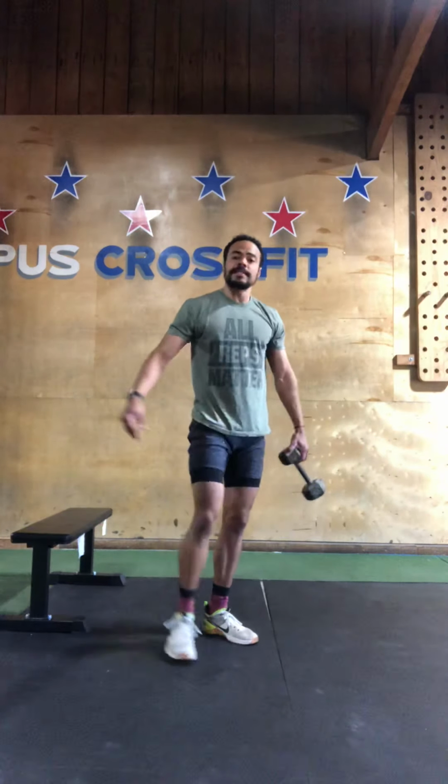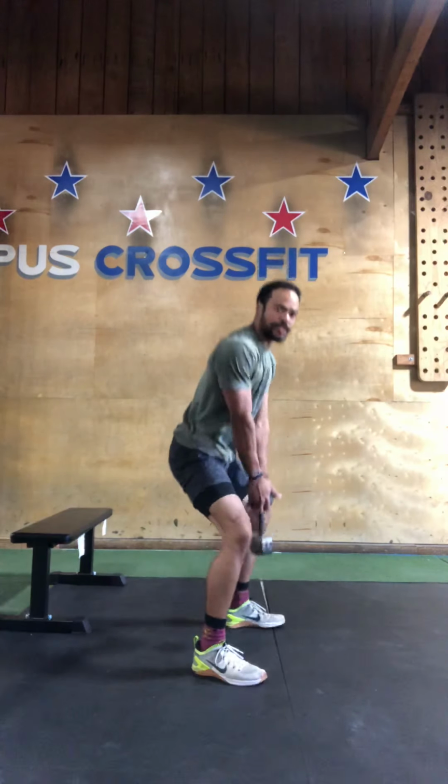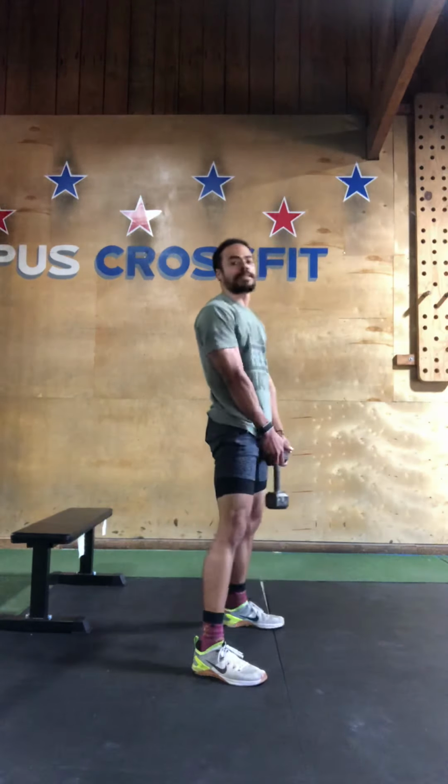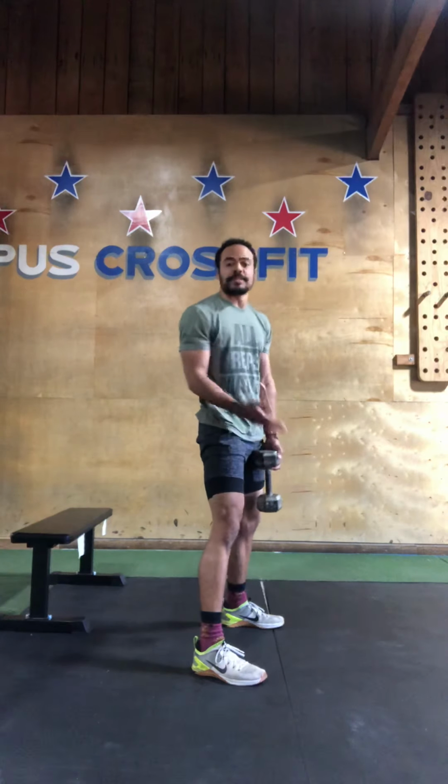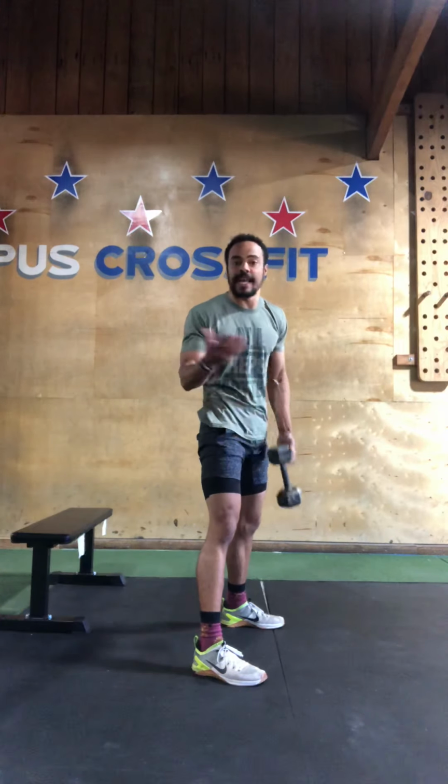Now, on these, we're looking to activate the hamstrings and the glutes, so we don't want to squat with it. It is not a squatting movement. Just like we would do a deadlift with the barbell, we're thinking the same thing with whatever odd object you're using for today's workout.